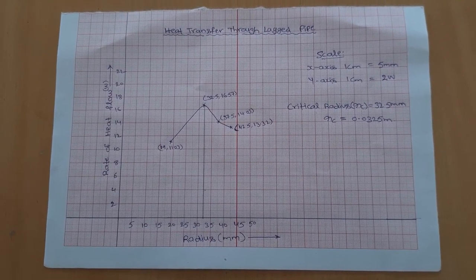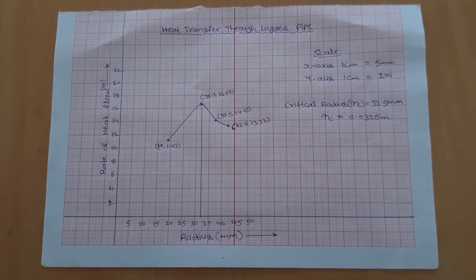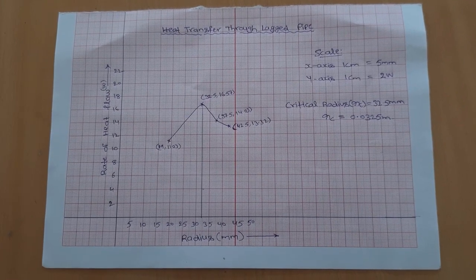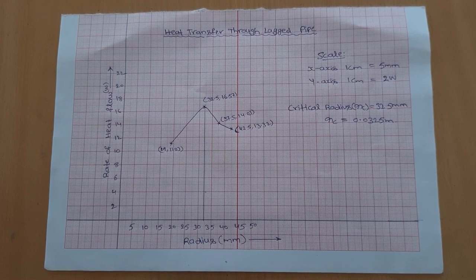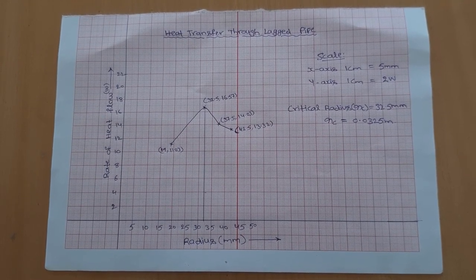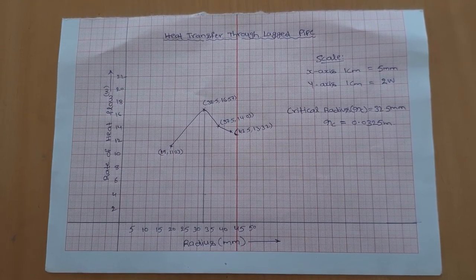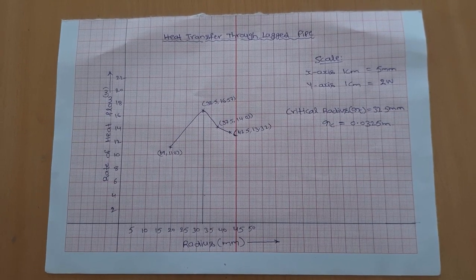Here the maximum heat flow occurs at a radius of 32.5 mm. So we concluded that the critical radius is 32.5 mm. Convert this into meters: 0.0325 meters is the critical radius for the lagged pipe.